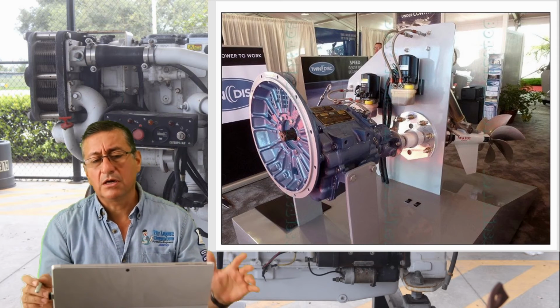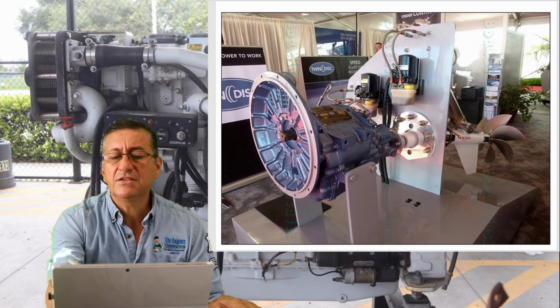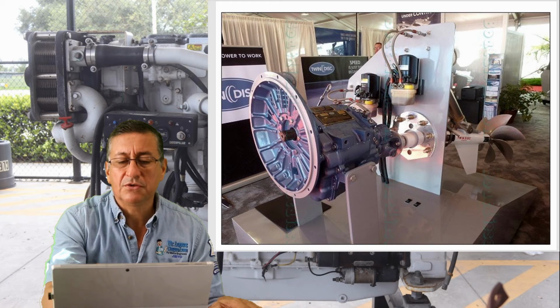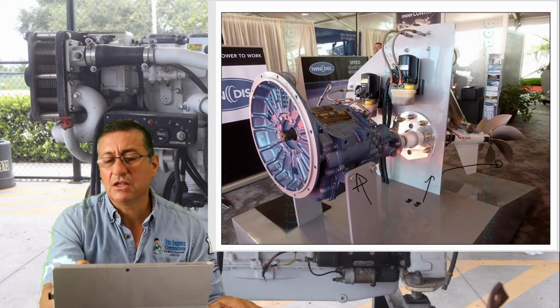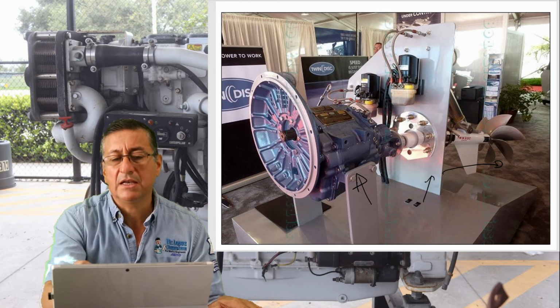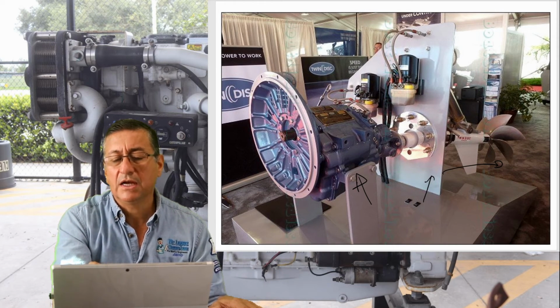Yeah, this is another good picture. This is inside of the boat. This is the transmission. The transmission is located here. This is the transom, and this is outside of the boat. Outside of the boat we have the jet drive system, and inside we have the transmission and the system.